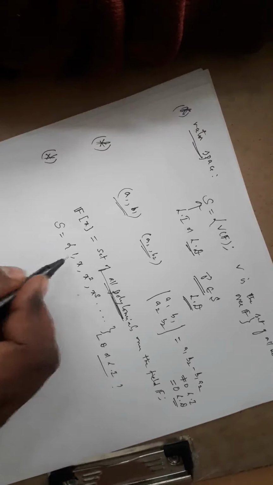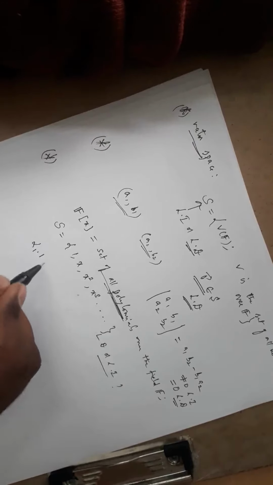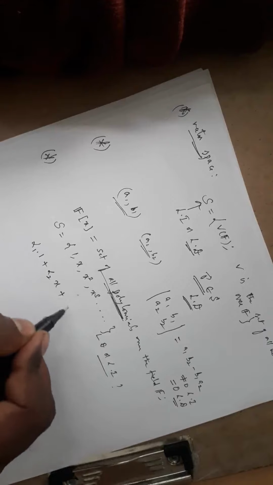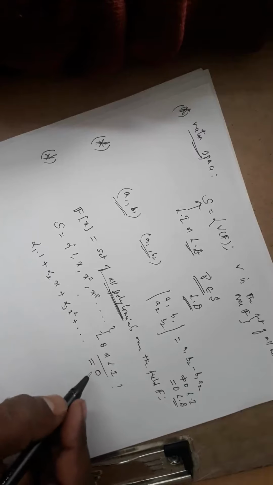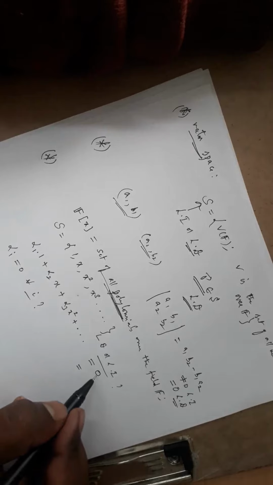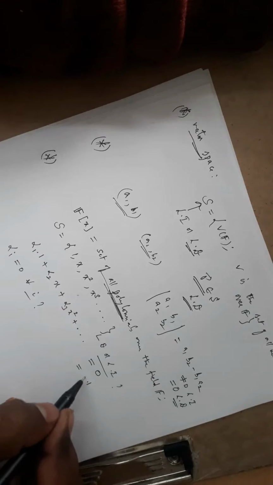So just consider the linear combination of this: alpha 1 into 1, alpha 2 into x, alpha 3 into x square equals 0. Then can I say alpha i is 0 for all i? Equate the coefficient of the constant term, 1 into 0.